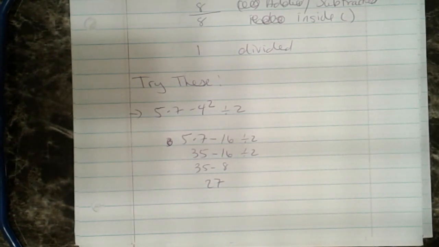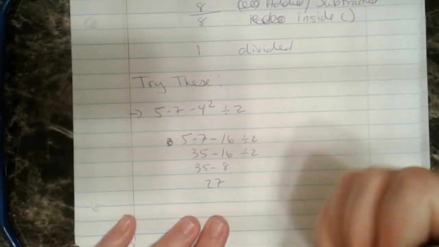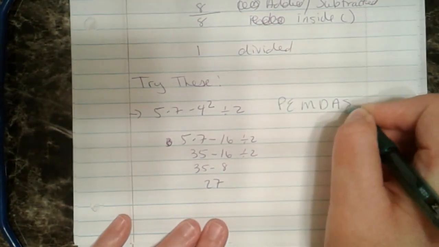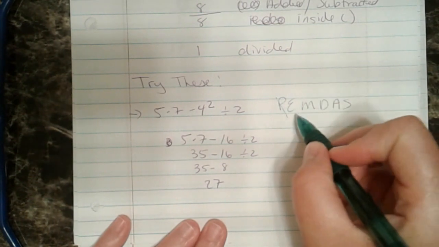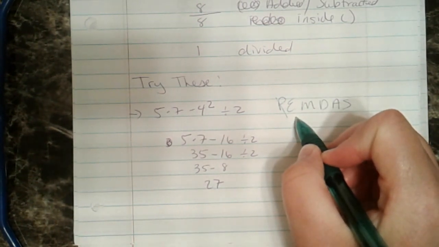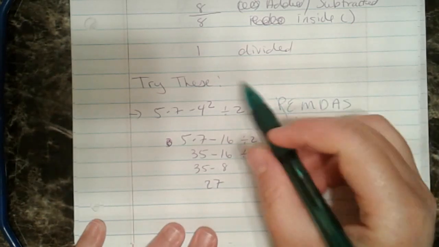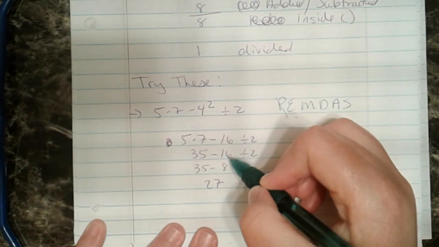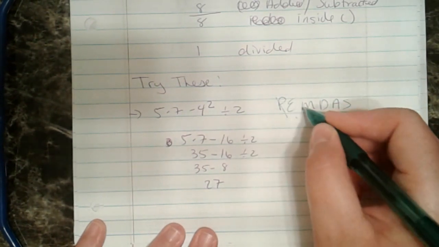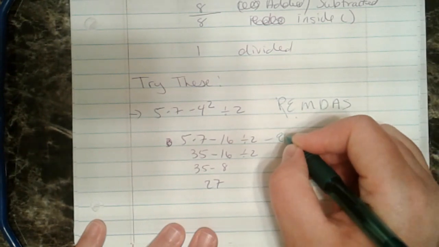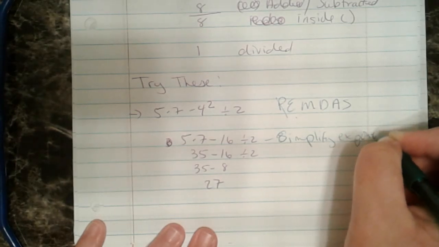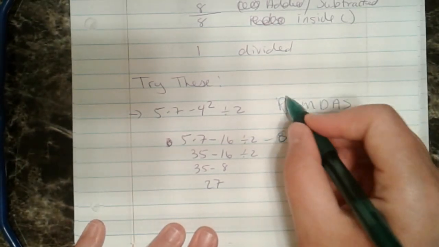I'm hoping that you would realize, hey look, I have no parentheses. So if I was writing it out, please excuse my dear Aunt Sally, there's no parentheses. So what's next? Exponents. Well, is there exponents? Yes. We have 4 squared. What is 4 squared? 16. Okay, so that takes care of that. This is exponents. Simplify exponents. Okay, so that takes care of that part.